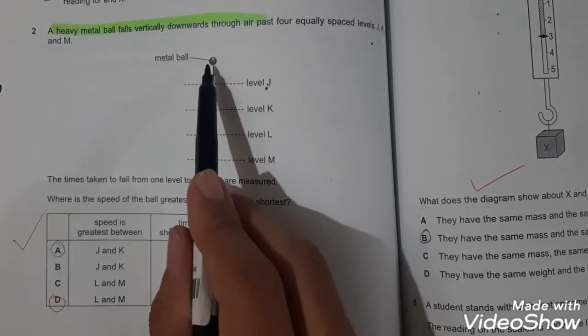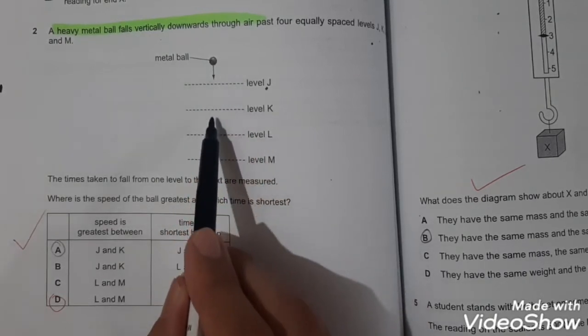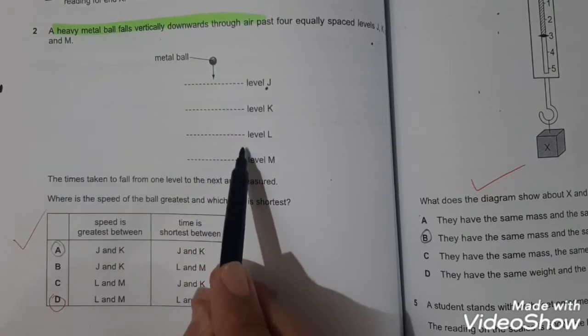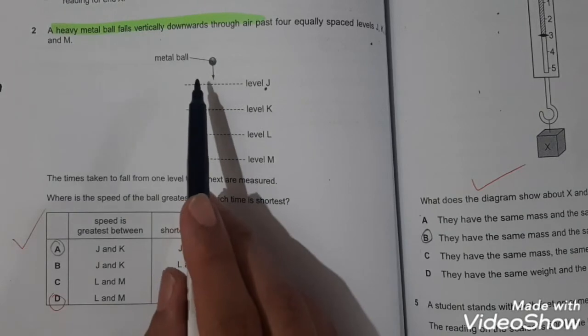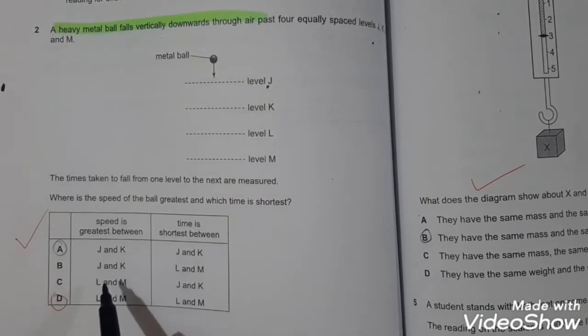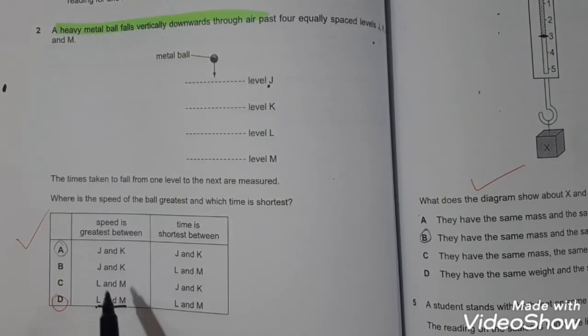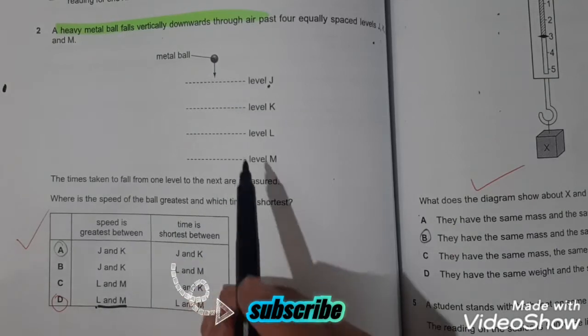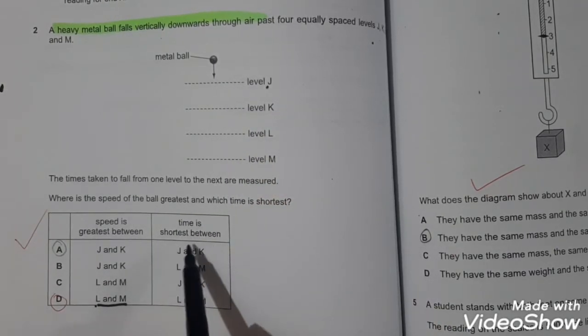When the metal ball is released above level J, as it starts, the metal ball gains speed, and from L to M, which is the second last to the last level, the speed of the metal ball will be the greatest. So over here we will see L and M. Between L and M the speed is the greatest.